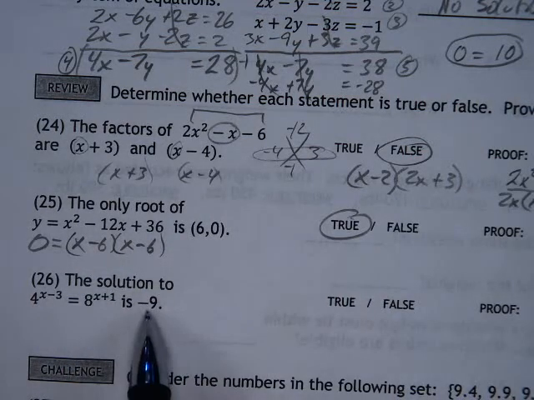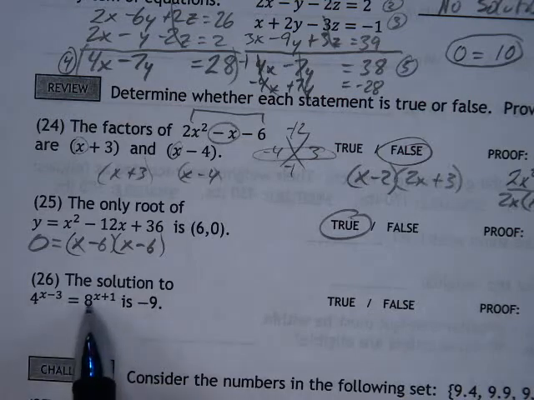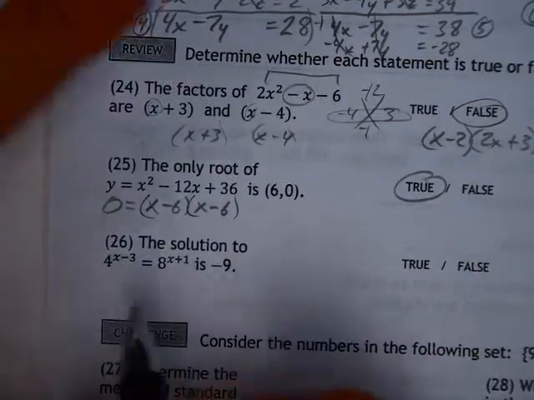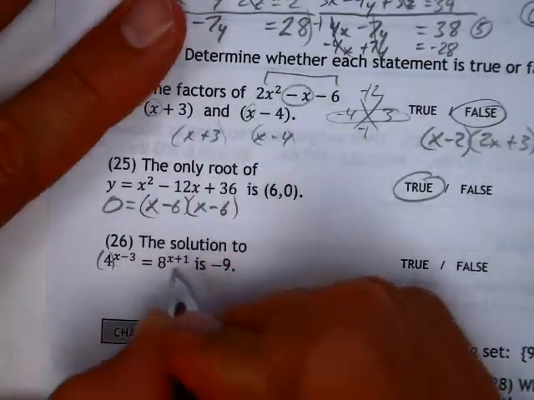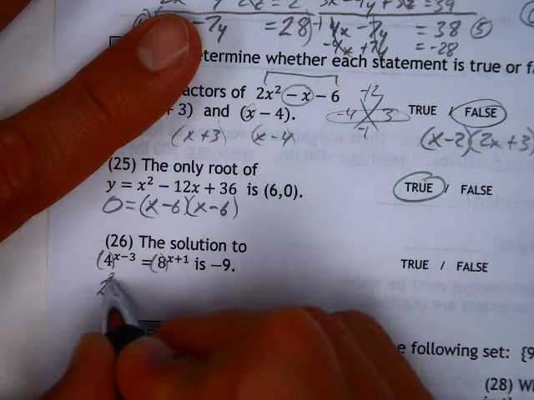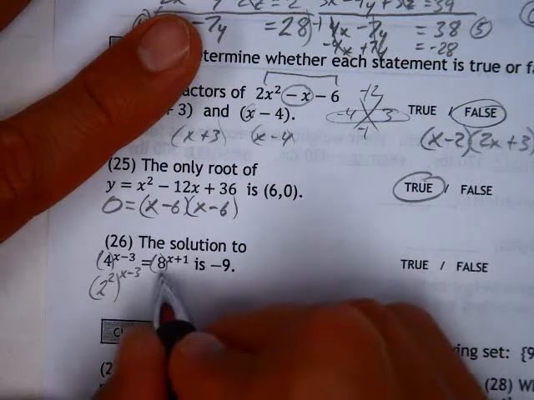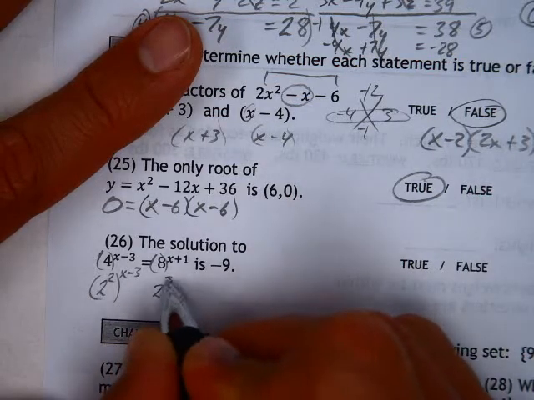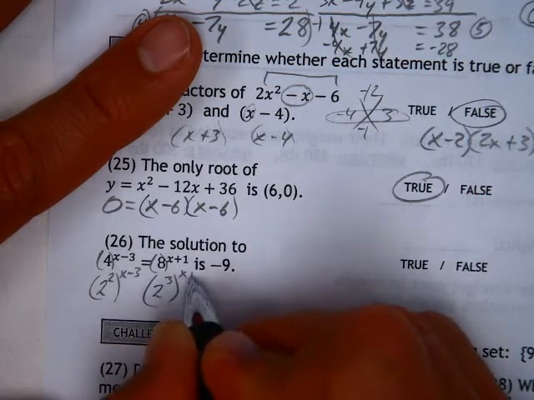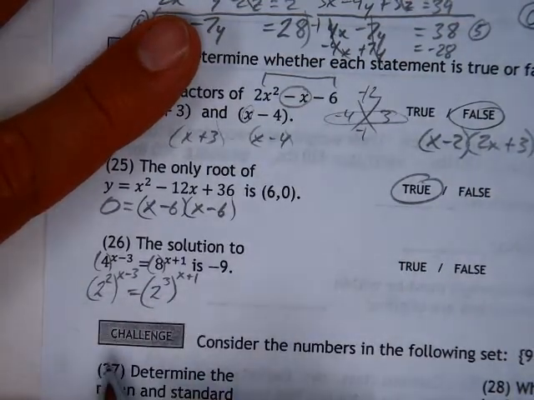So the solution is negative 9. Well, it's kind of hard to plug that in. I'm not sure what 4 to the negative 12th power is. And I'm not even sure what 8 to the negative 8th power is. But what I could do is I could simply try to get these guys to be the same, get a common base. Okay? 4 can be rewritten as 2 squared, but I can't forget that it's still to the x minus 3 power. 8 can be rewritten as 2 to the 3rd power, also written to the x plus 1 power. These are equal. Now the bases are equal.